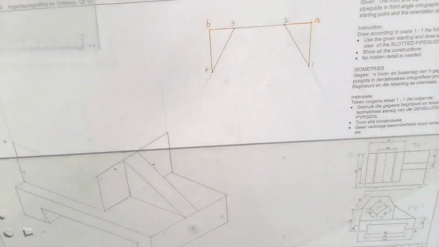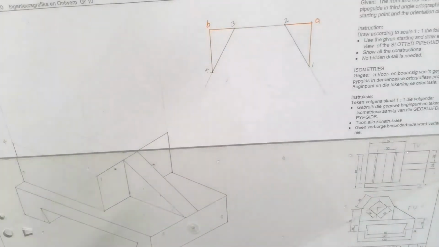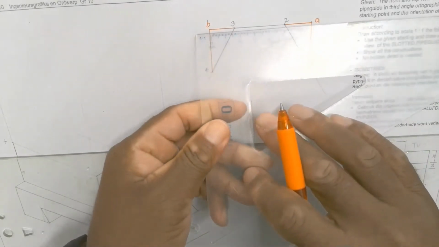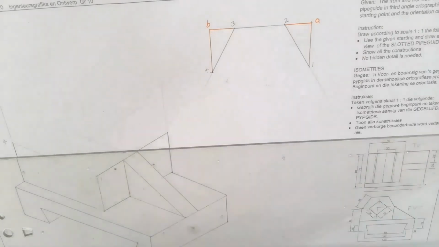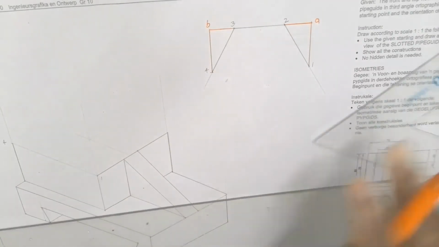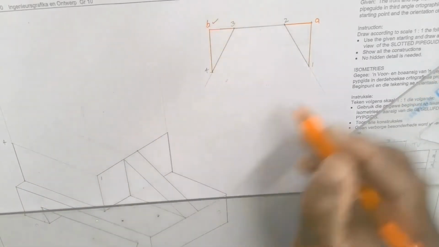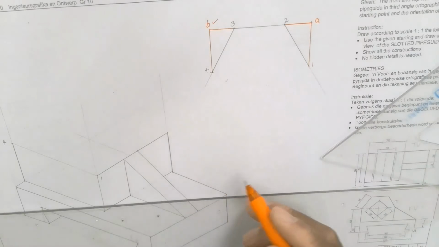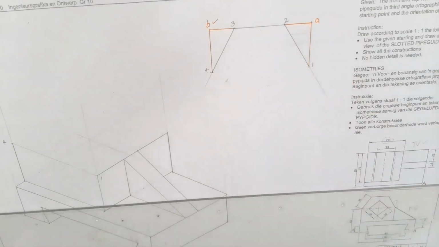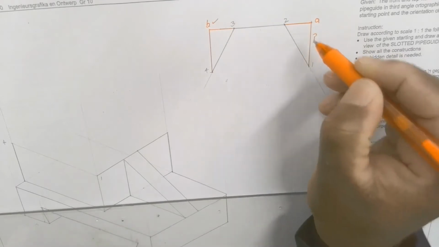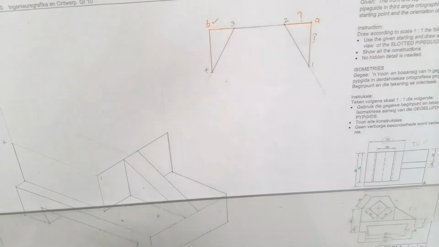Now, how much is A to B? You should be getting that distance there, which is 70. So from A to B is 70. So it means above 4 I have point B, above 1 I have point A. Now the question is, I need to know that distance, and I will need to know that distance.